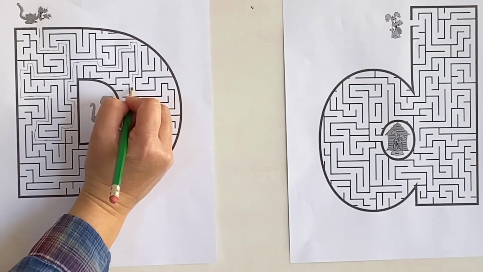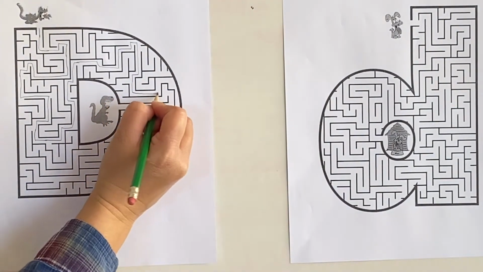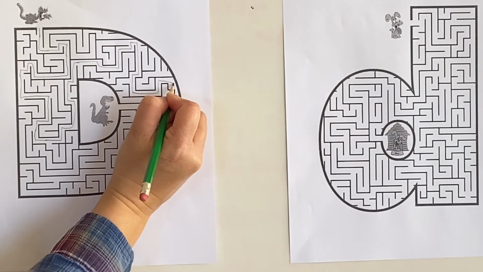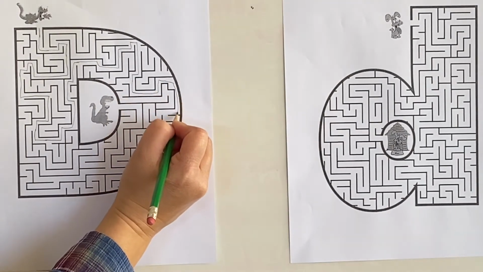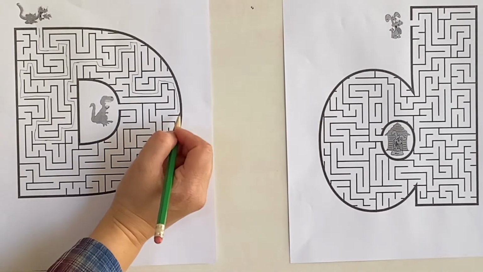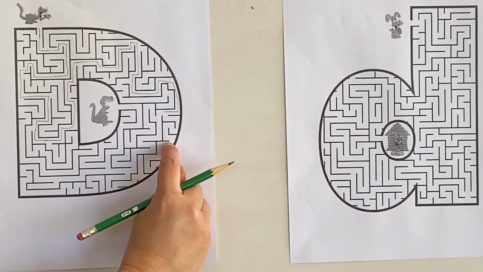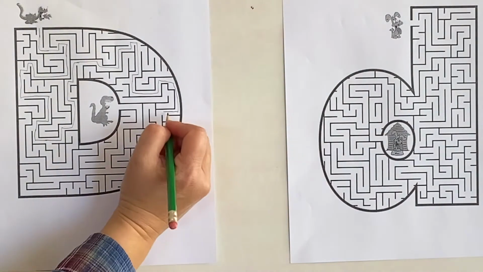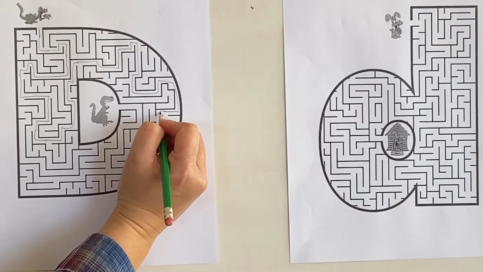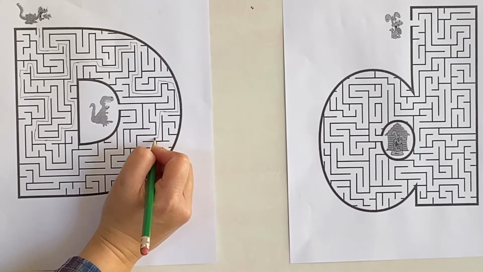Okay, so I'm gonna go back around this way, up, over, and down, and over, and if I go in here, that takes me to a dead end, so I have to go down this way, over.